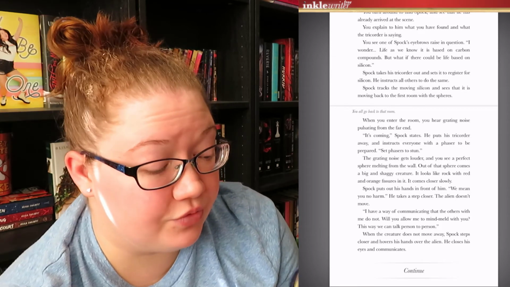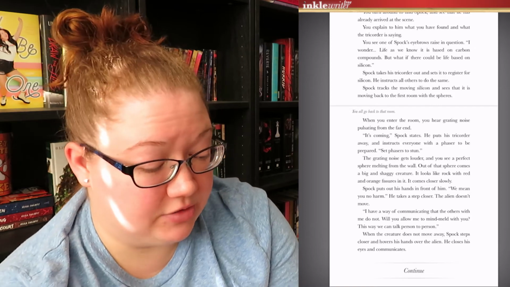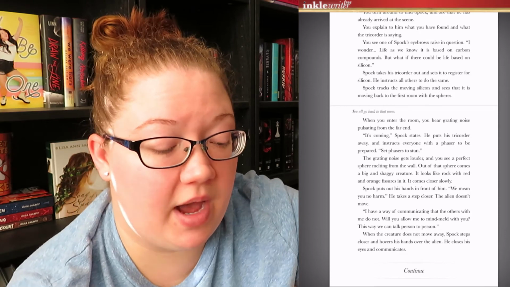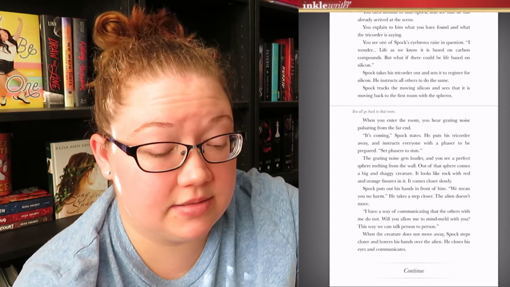The alien doesn't move. "I have a way of communicating that the others with me do not. Will you allow me to mind meld with you? This way we can talk person to person." When the creature does not move away, Spock steps closer and hovers his hands over the alien. He closes his eyes and communicates. Continue.